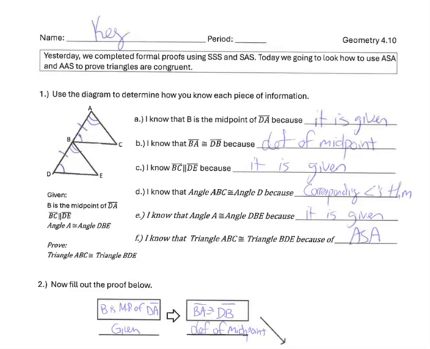All right, we are continuing on to 4.10. Yesterday we completed formal proofs using SSS and SAS, and today we're going to be looking at how we can use ASA and AAS to prove that triangles are congruent.